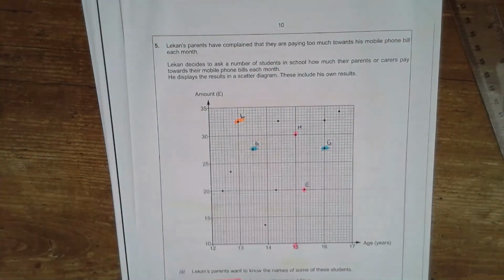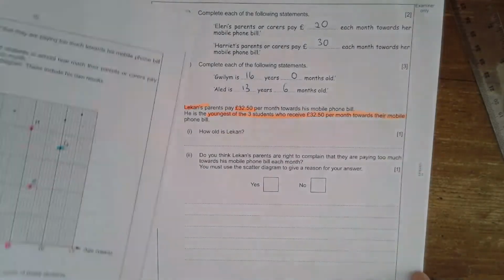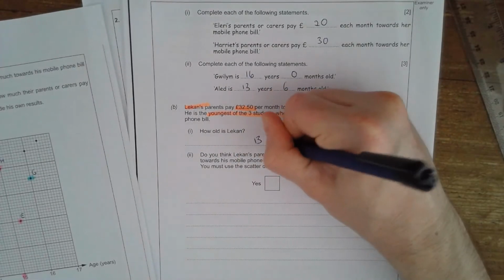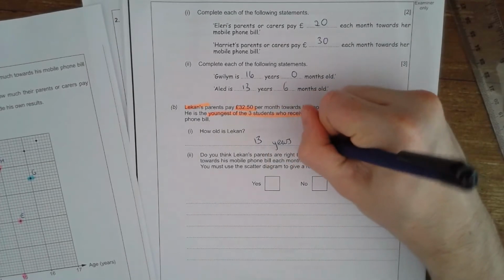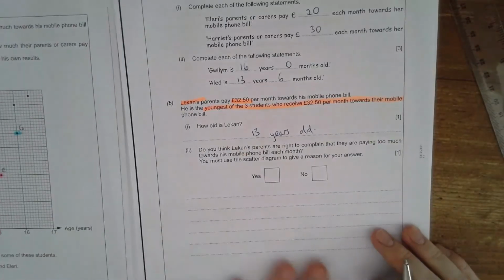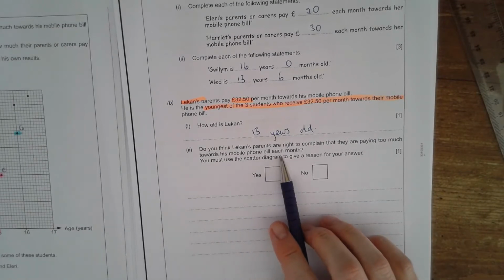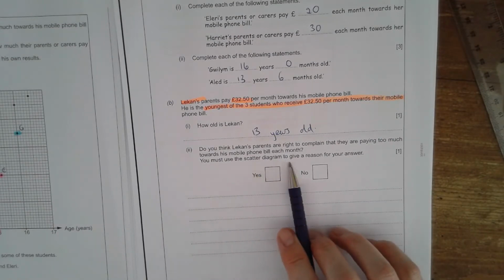Okay, so from there then, it says how old is Leakin? Oh, we need to go and answer that. So Leakin is 13 years old. It then says, do you think Leakin's parents are right to complain that they are paying too much towards his mobile phone contract each month? You must use the scatter diagram to give a reason for your answer.